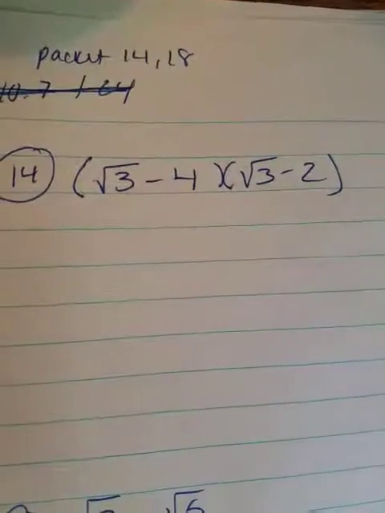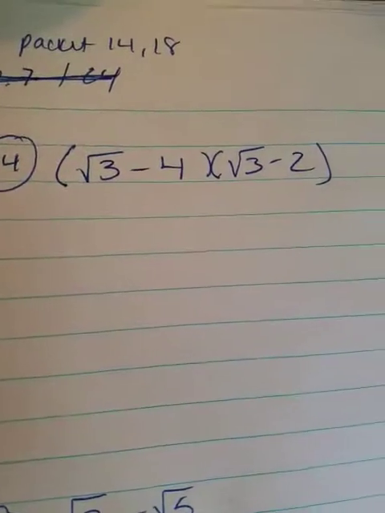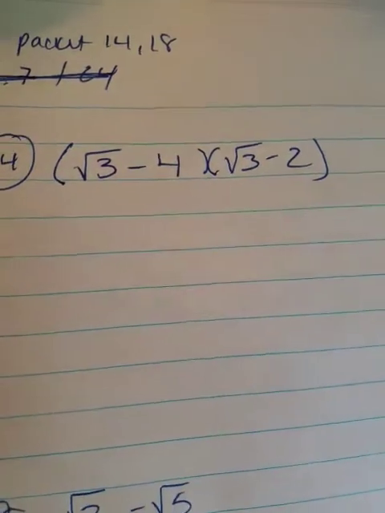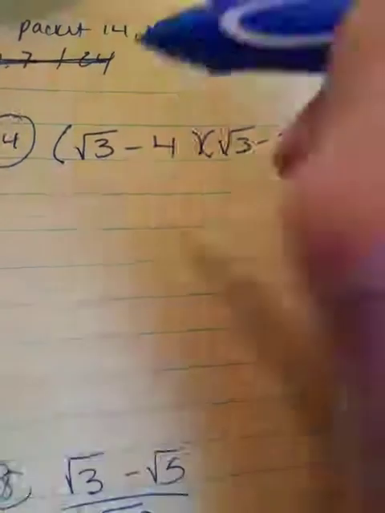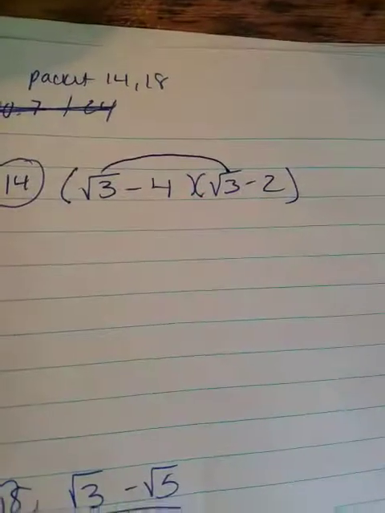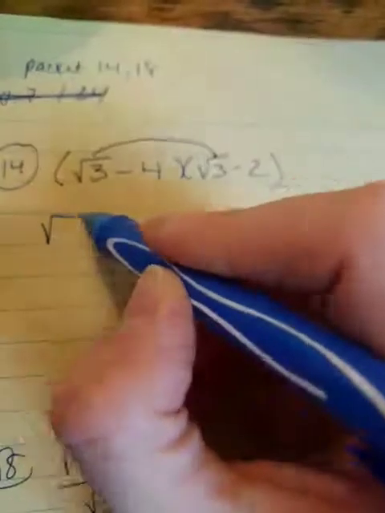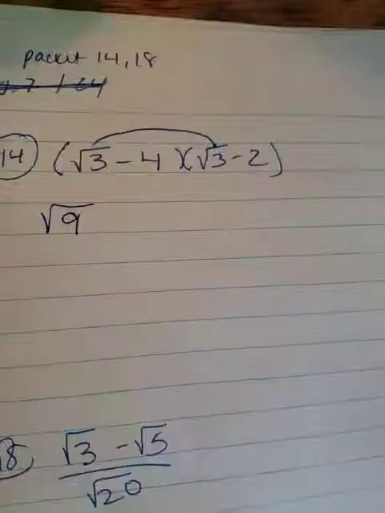So here's number 14 from the Unit 3 review. You have two binomials, so basically you are just going to FOIL them. So here I go. Root 3 times root 3. Remember, that's root 9. And I can write that down if that makes you feel better, but root 9 is just 3, but here we go.